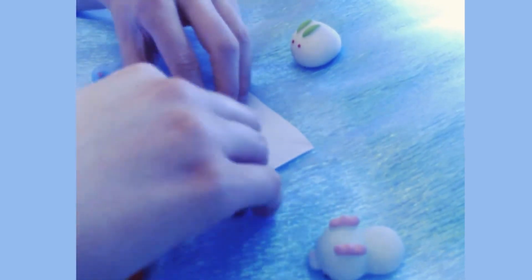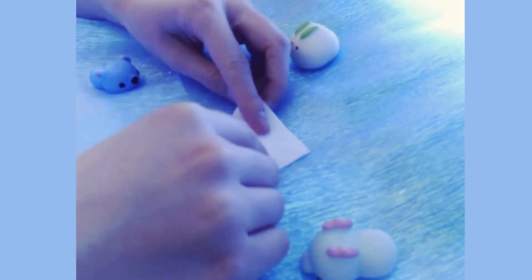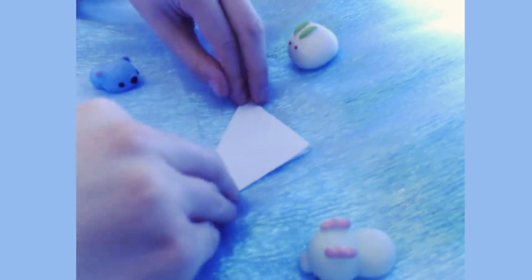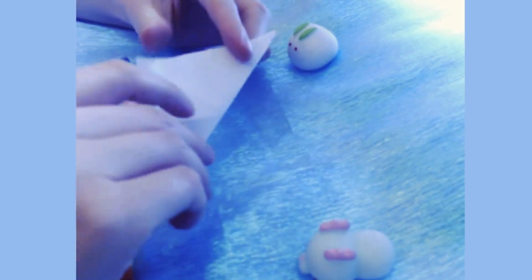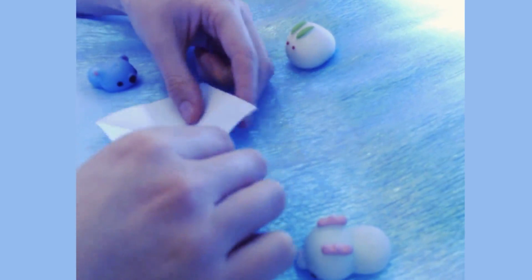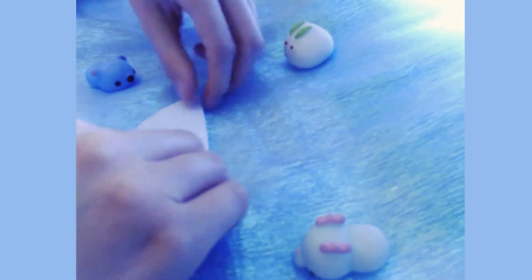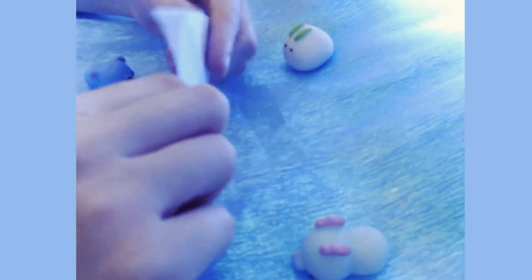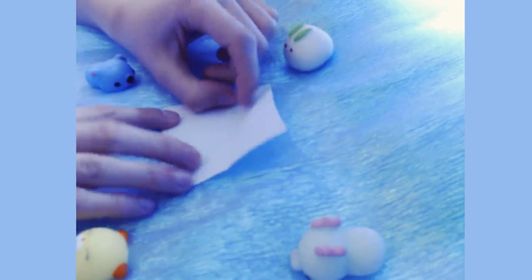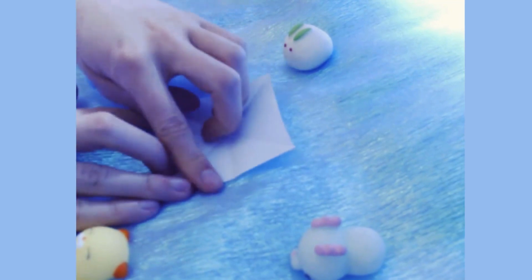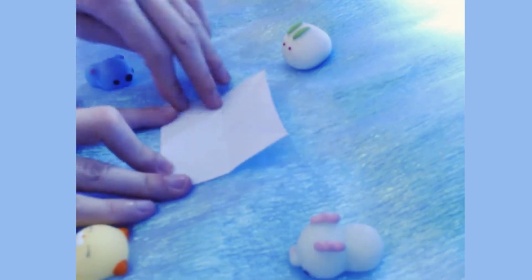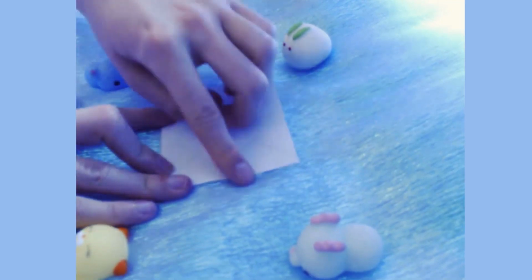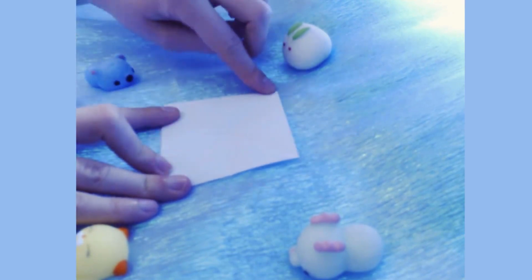Let's see if I can do some diagonals. So I'm going to try and bring the corners to each side. Is that identical on both sides? Looks good to me. And what about the other one? Perfect. But that's the last one we're going to get out of that. So how many did we get? We got the vertical one, the horizontal one, and the two diagonals. So that's 1, 2, 3, 4.